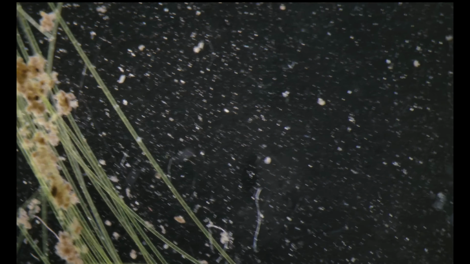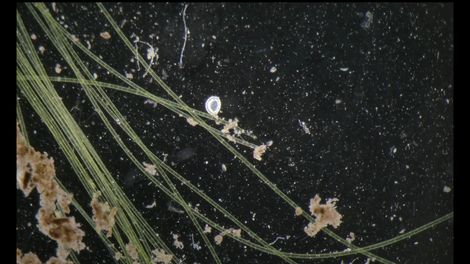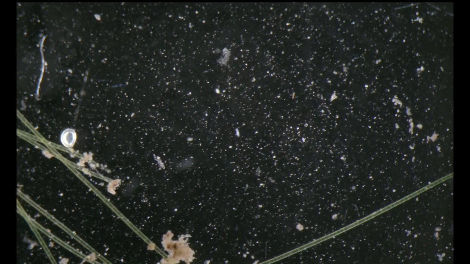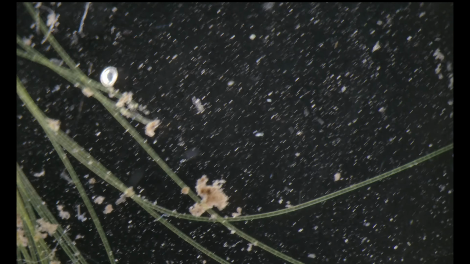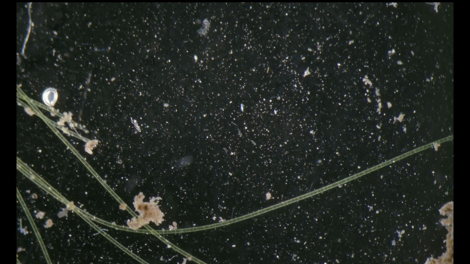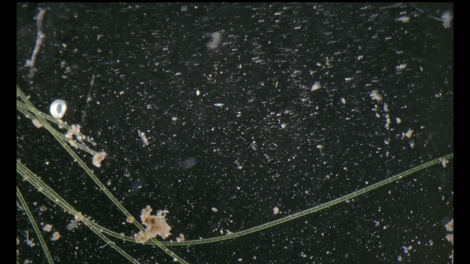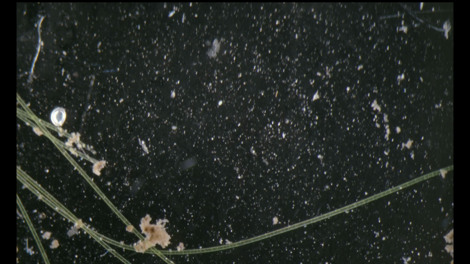And I'm at the lowest magnification now, and even with this magnification we can see Euplotids, Frontonia, even a gastrotrich. You can see it in the middle now. Of course I'm seeing a little bit better with my own eyes than on the camera, but let's zoom in a bit.